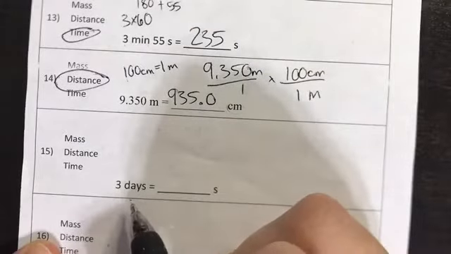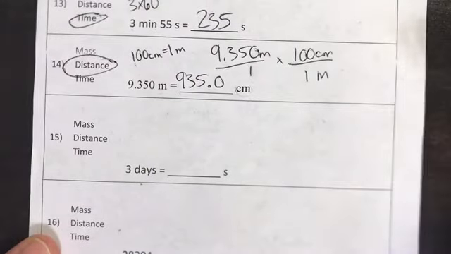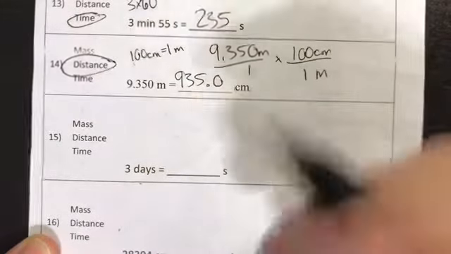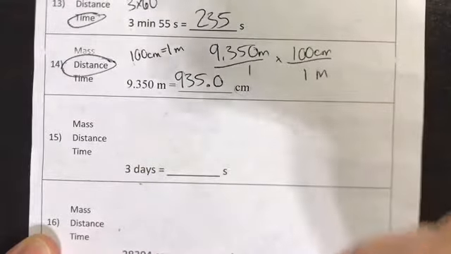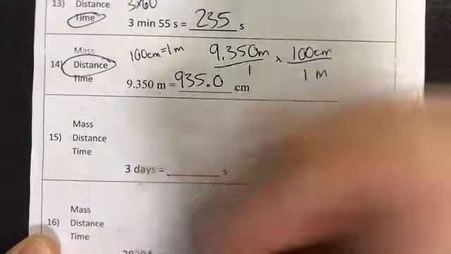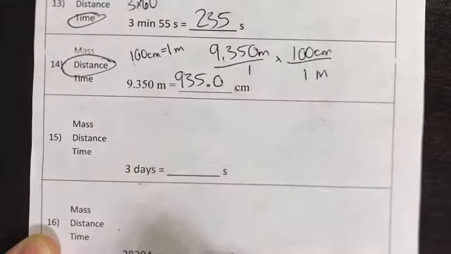All right. Now, 15 and 16 go a little bit more challenging because it requires more than one conversion factor. So I chose to do 15 to give you conversion factors you're very familiar with so you can see how this process works when you have multiple conversion factors. Okay, so I want to know how many seconds there are in 3 days, or how many seconds is equal to 3 days.